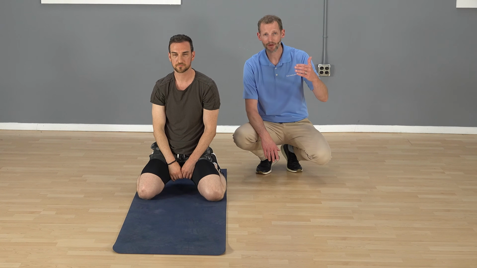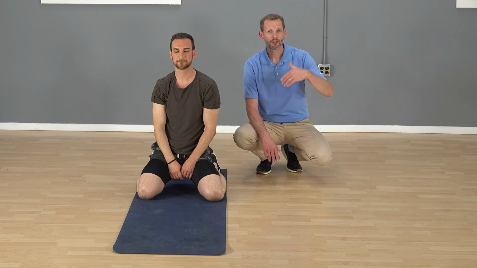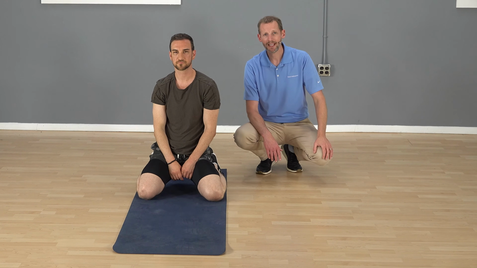If you don't find this as effective at getting that rotation, there are other exercises. There's a bunch of different thoracic mobility exercises we have. Just look through our page and you can find different videos, but we're going to go over one more. It's called an open book.